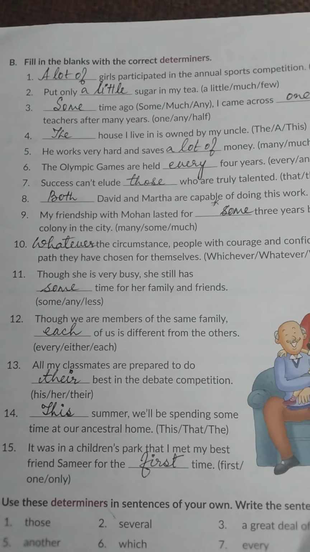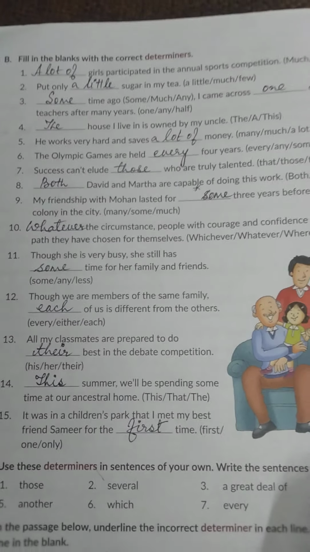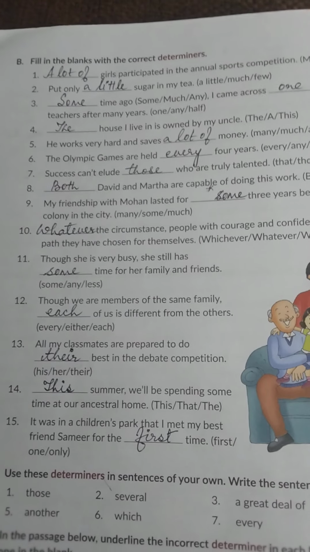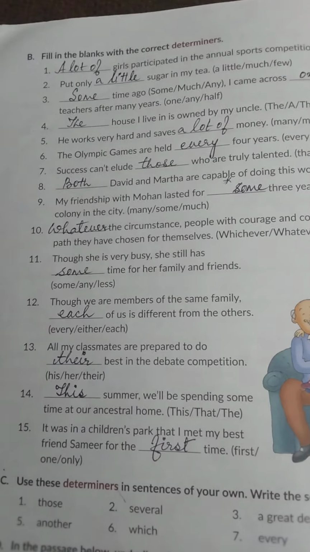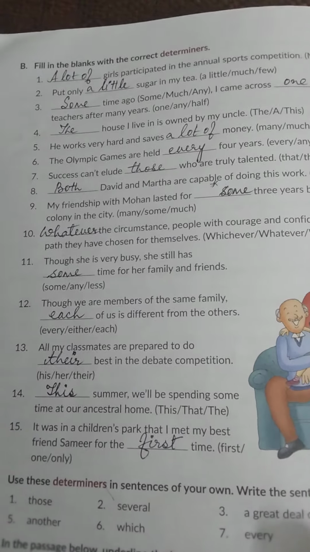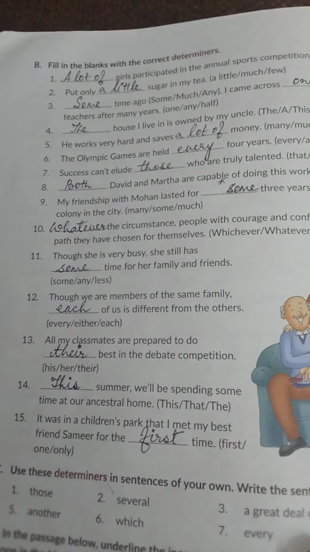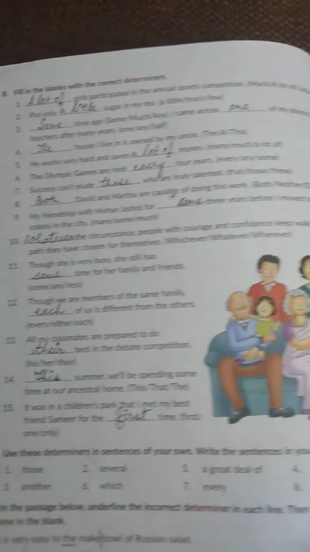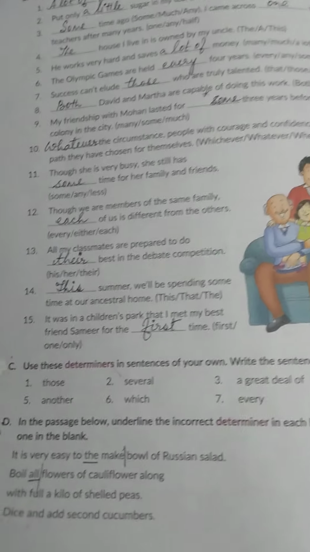And here there is a mixture of exercises where almost all kinds of determiners are there. That is articles, possessives, quantifiers, distributives, demonstratives, almost all the things.